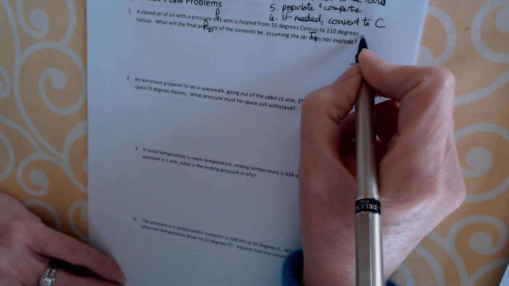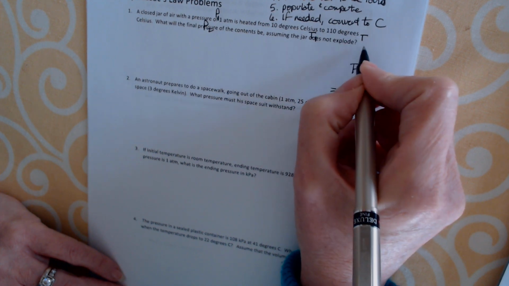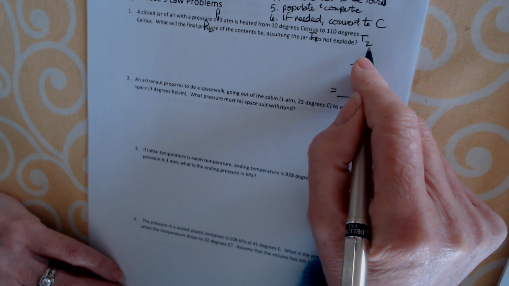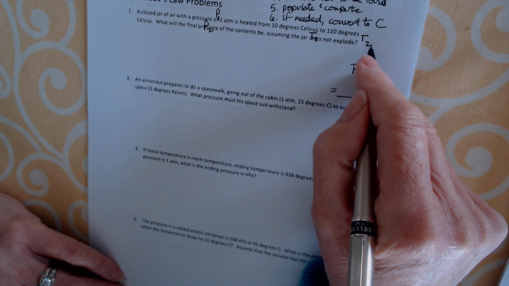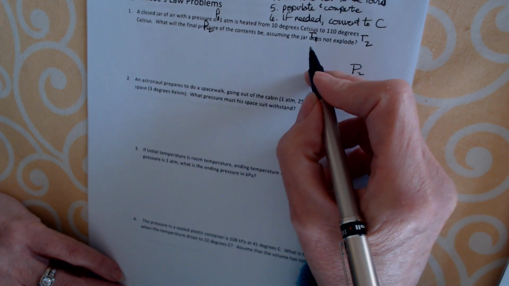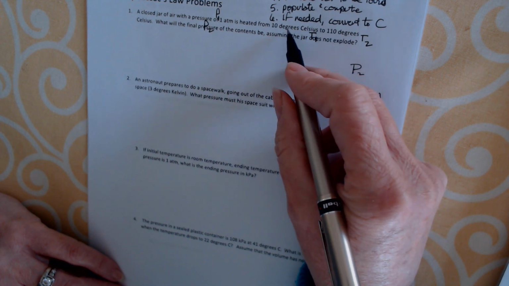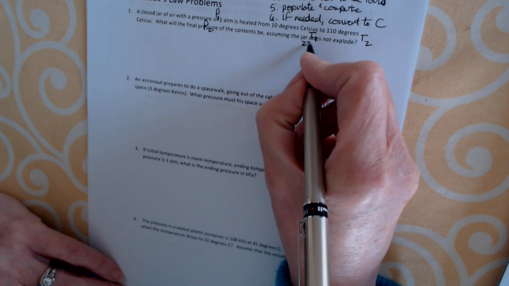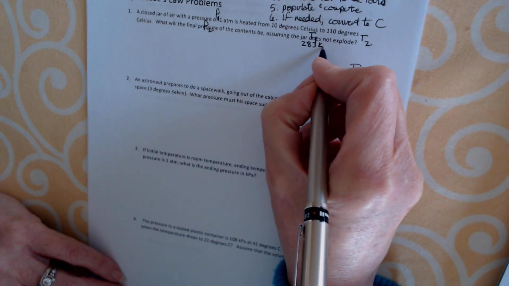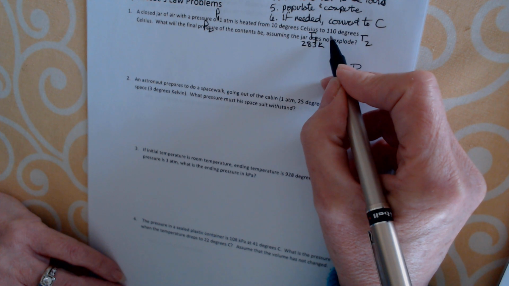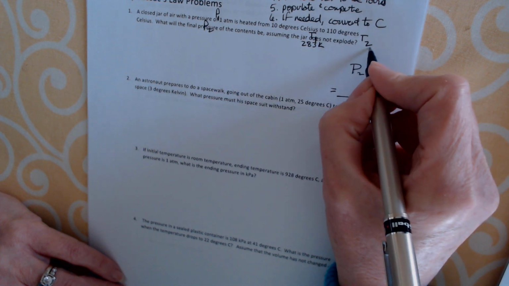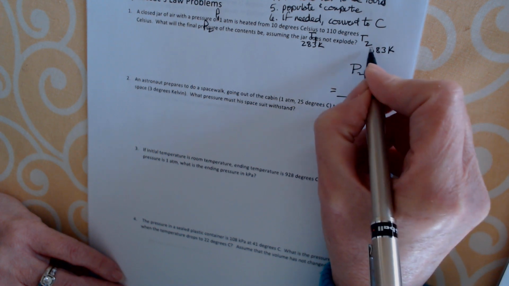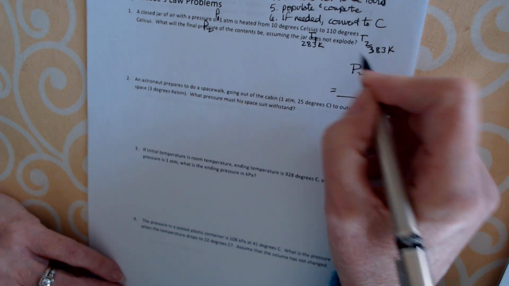And then my T2 is 110 Celsius. All right, so now I've got all my variables. Now, do I need to convert anybody? Yep, I do, because I've got Celsius here. 10 degrees Celsius, 10 plus 273, 283 K. 110 degrees Celsius, that's going to be equal to 383 K, right? All right.